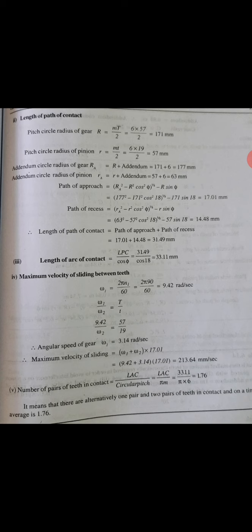To find the length of path of contact, first we need to find the pitch circle radius of the gear, R equals mT by 2, that is 171, and the pitch circle radius of the pinion, r equals mt by 2, that is 57. The addendum circle radius of the gear, RA, is R plus addendum, and the addendum circle radius of the pinion, ra, is r plus addendum, that is 63.